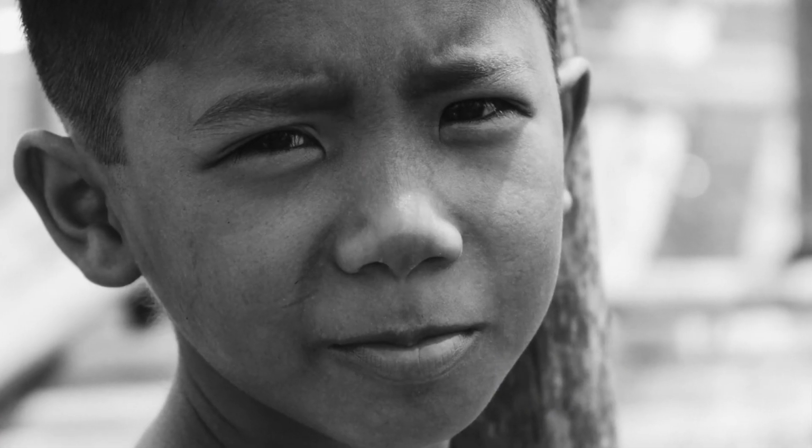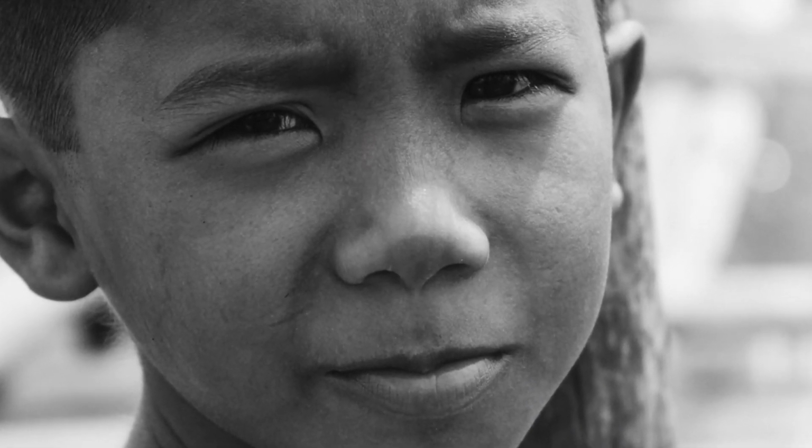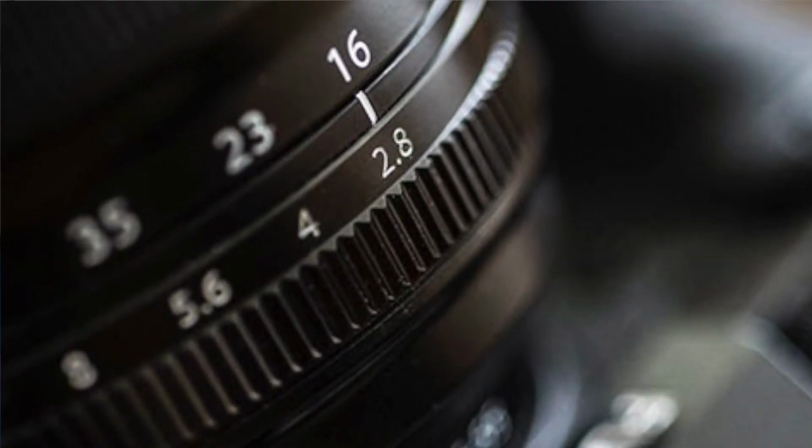f2.8 is also good for portraiture because it gives a lot of definition to the physical features of the subject. Also, good zoom lenses usually have a widest aperture of f2.8. f4 you can also use for portraiture, but make sure you have decent light. f1.6 is good for photographing two people or couples. It's not very good for low light though, so it's best to use a bounce flash.